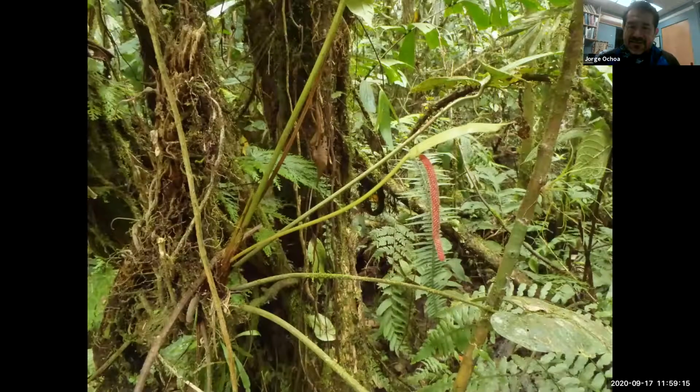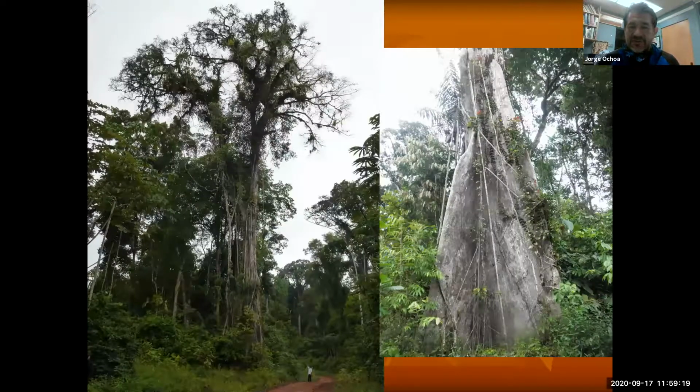And then here's the flowers for this anthuriums. And just to show you how high some of those plants can grow, or how long those roots can reach. There I am for scale, just one lonely tree, probably from the original forest back in the days.